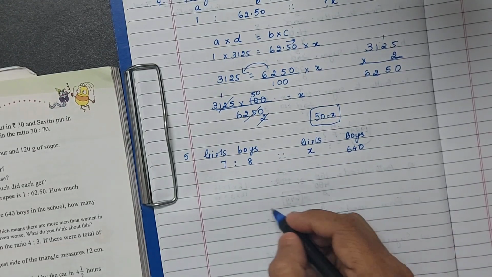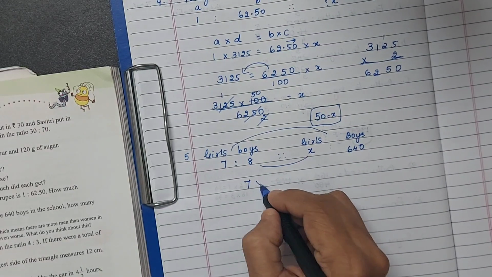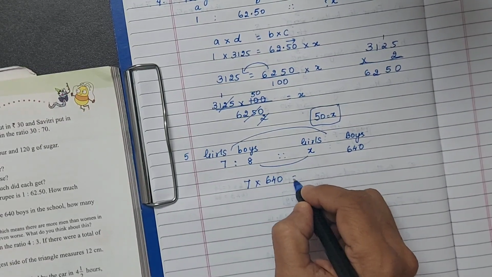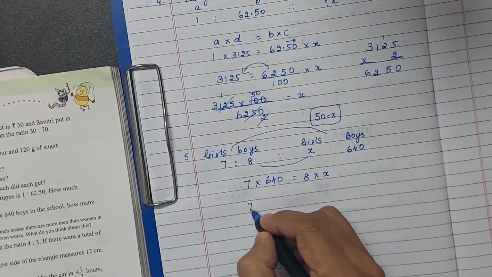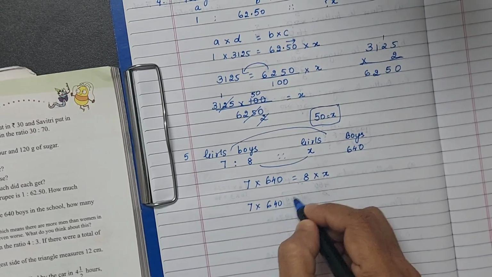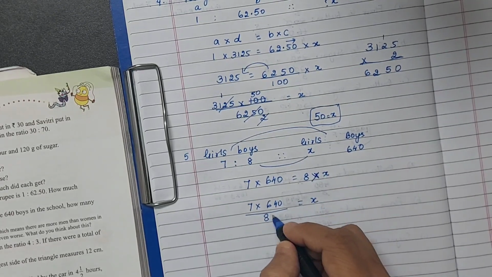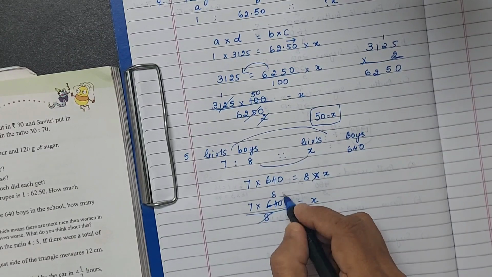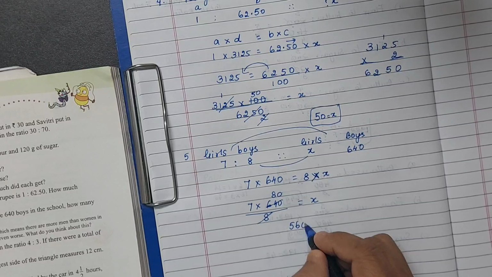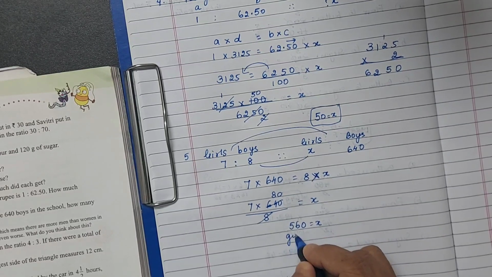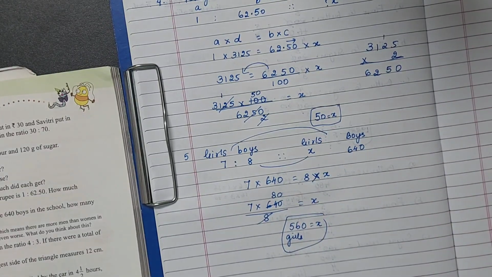So I'll take that as X. Product of extremes is equal to product of means. 7 into 640 is equal to 8 into X. When I bring 8 here, it is in the numerator, it will come here, and when it comes here, multiplication becomes division, right? So 8 8s are 64, 8 zeros are 0. So 7 8s are 56 and 1 0. So 560 girls is your answer. If 640 boys, then 560 are girls.